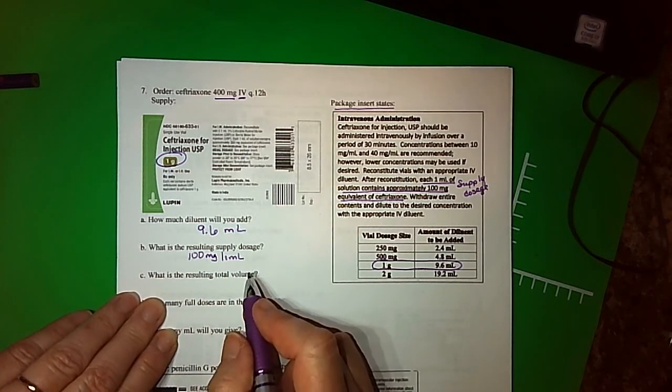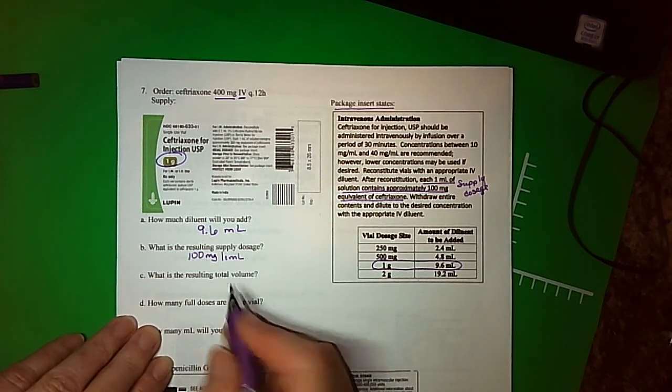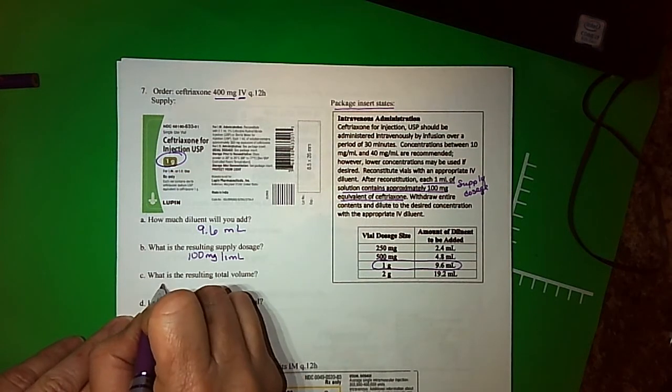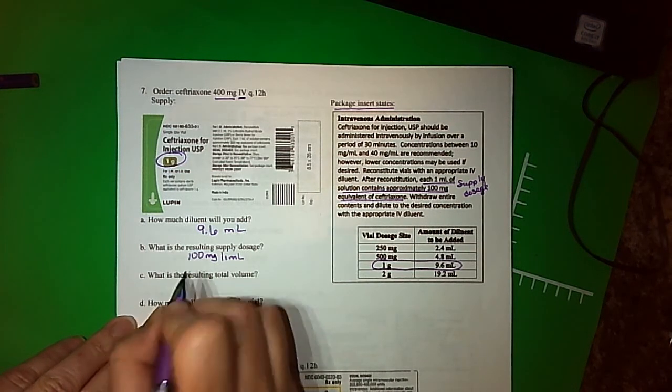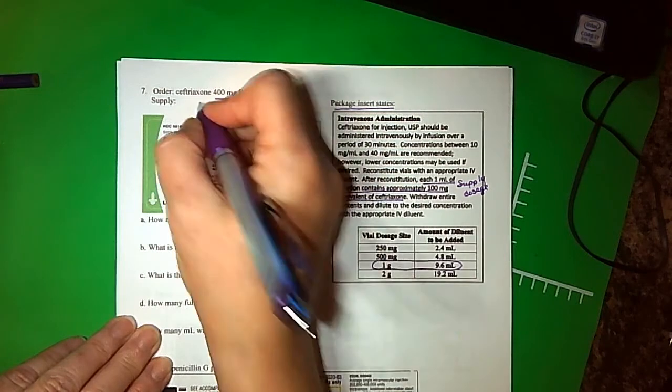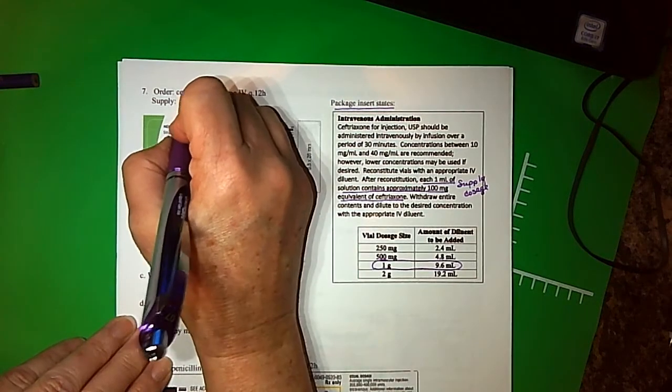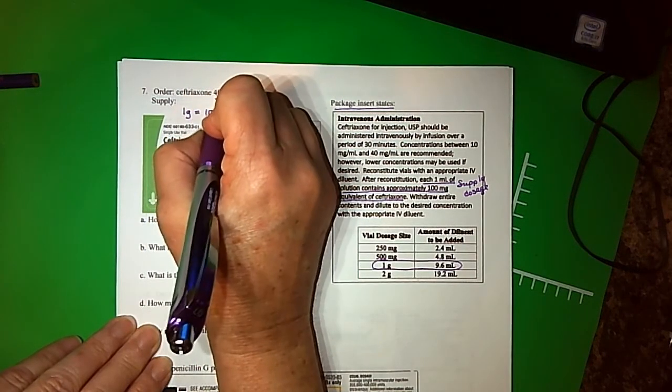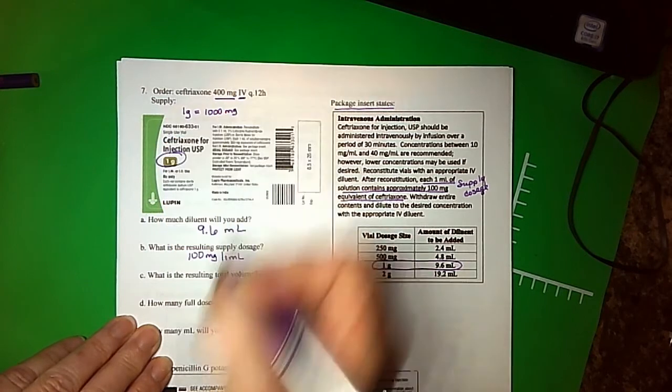What's the resulting total volume? Just like we did on every other problem today. It's our total medication in the vial, so 1 gram, and since everything's in milligrams, we know 1 gram is 1,000 milligrams.